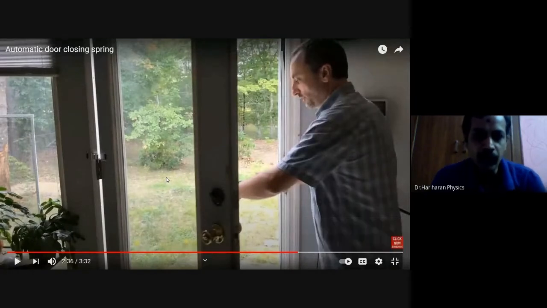Of course, the door should close automatically on its own. Now the next question is, how should the door get closed?